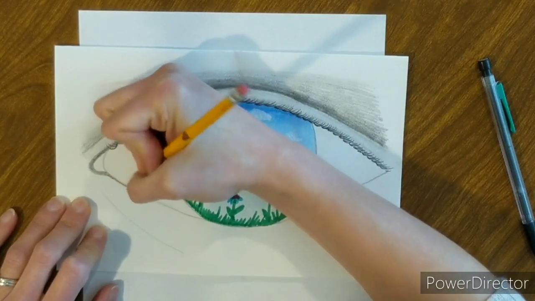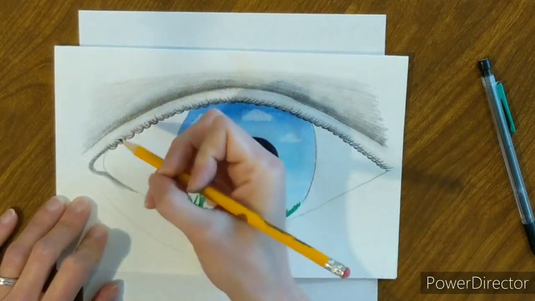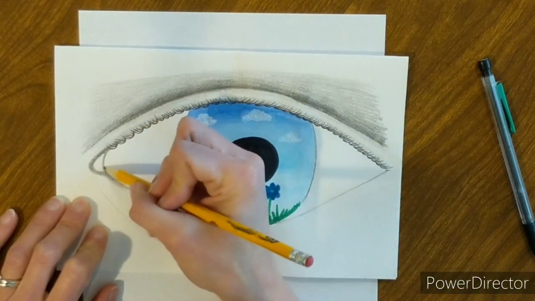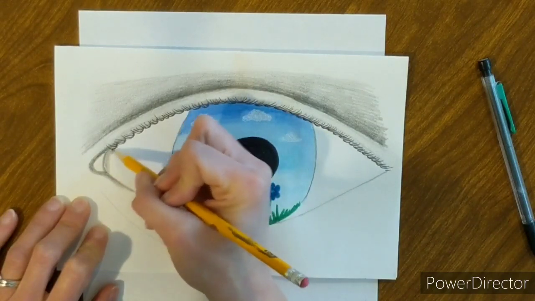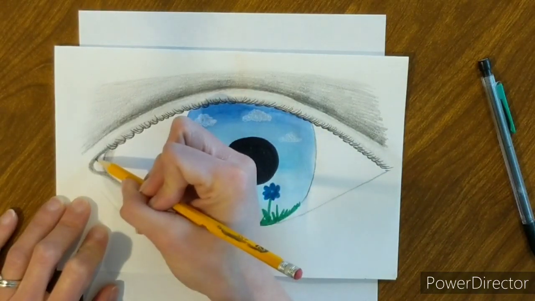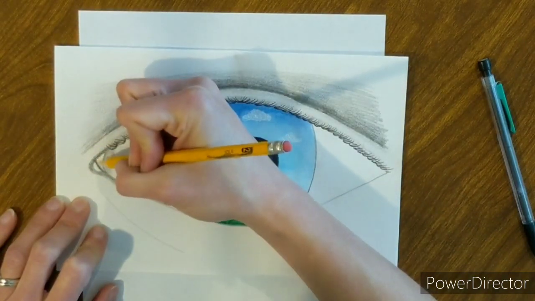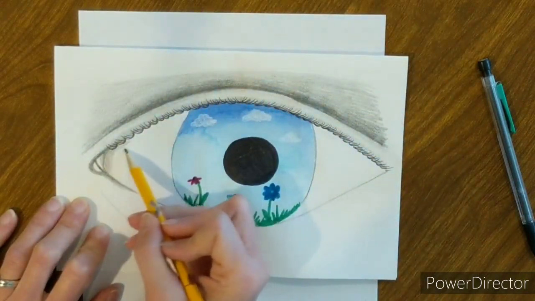Now I'm going to move towards the inside of the eye, and I'm going to apply a little value as I move down to the lower lid. On the inside of the eye, I'm going to just add a little bit of shadow.